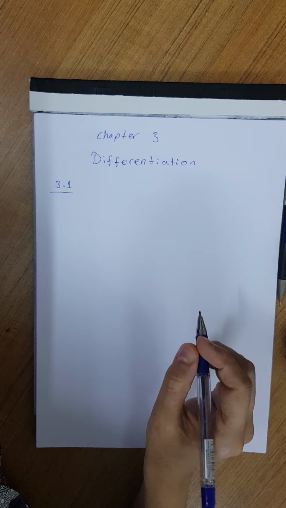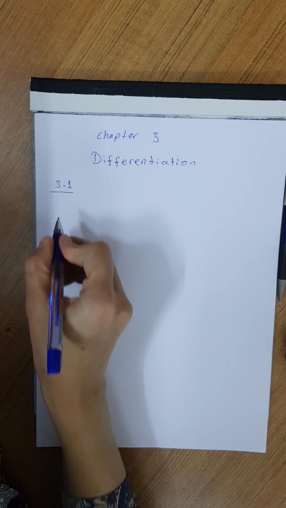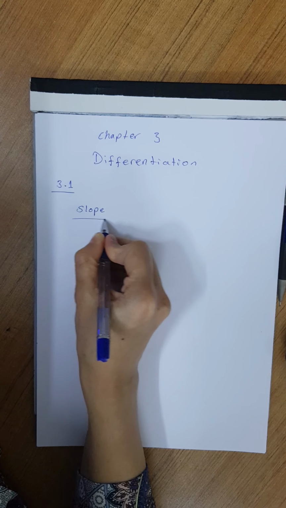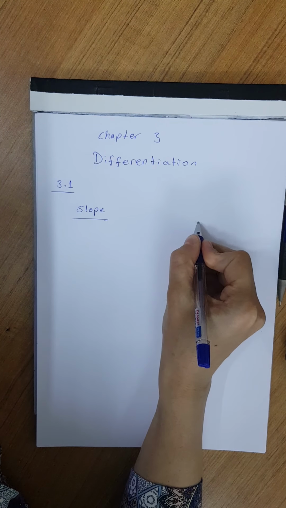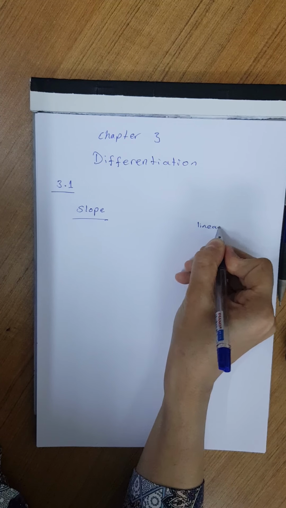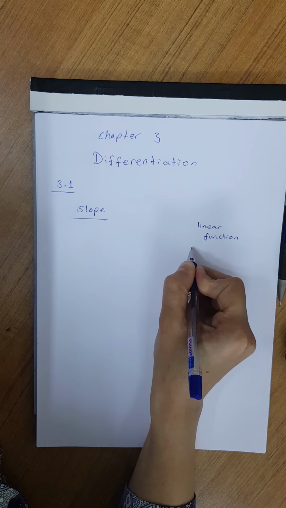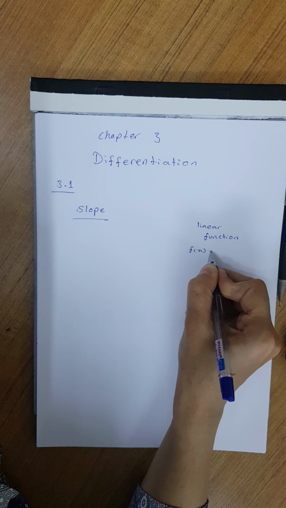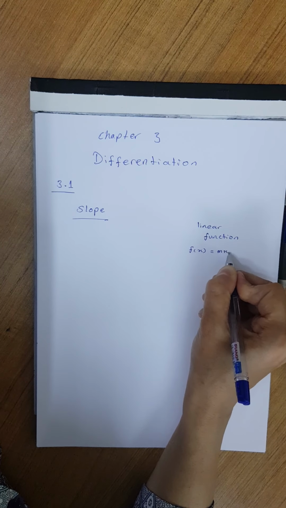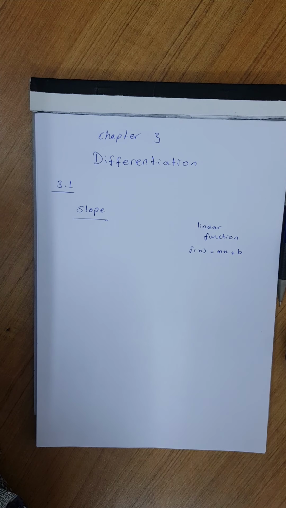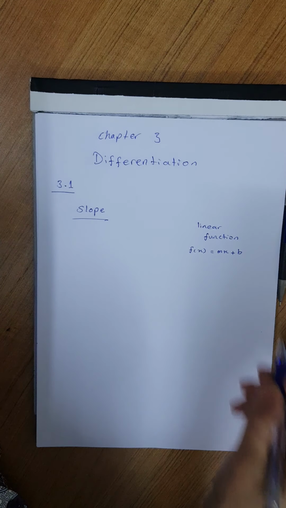In general, the first notion that we have got is slope. What is a slope? We already know what is a slope when we are talking about linear functions. What are linear functions? Of course, those are the functions with the power of x equal to 1. For example, it is in general written as f of x is equal to mx plus b.